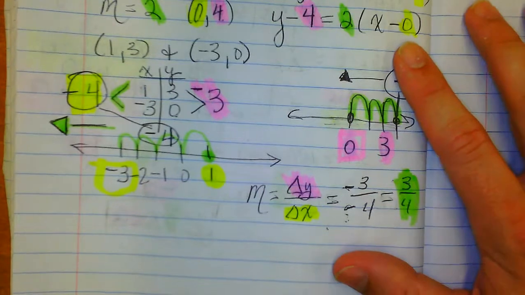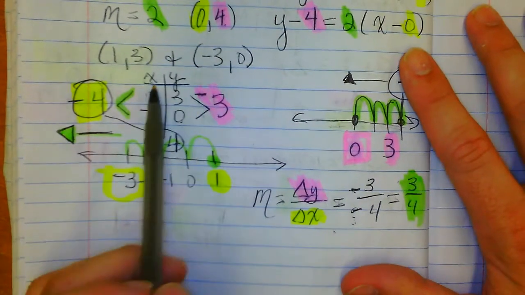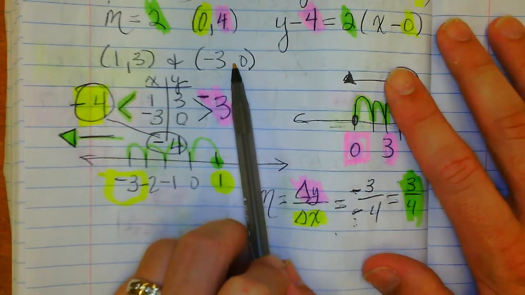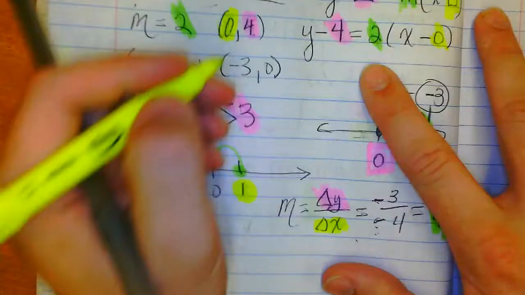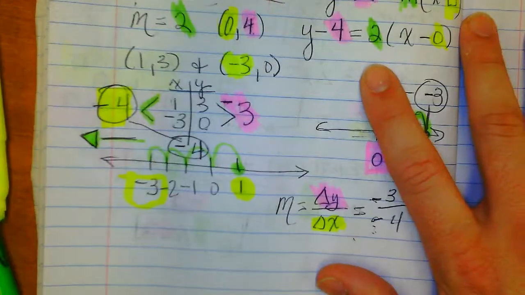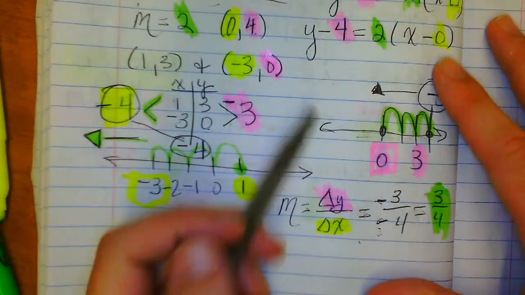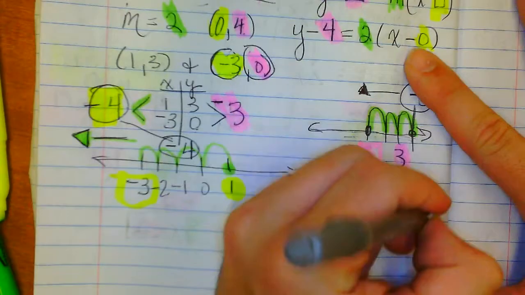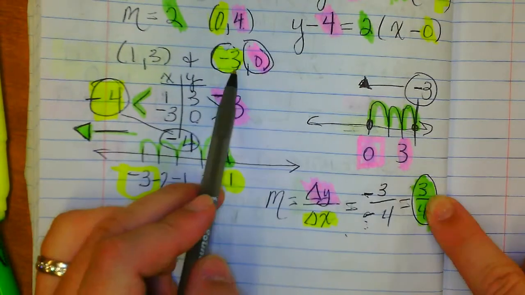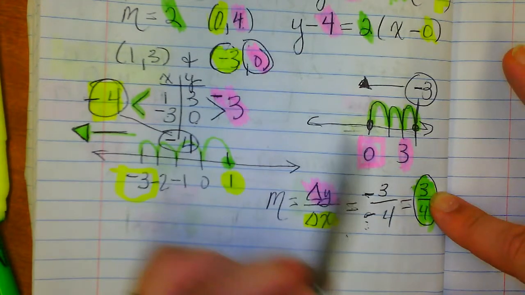Okay, so let's finish up. Which coordinate point do you want to choose? There's no right or wrong answer. 1 and 3 or -3 and 0. 3 and 0. Right. All right. So I'm going to put -3 as my x value. I'm going to put 0 as my y value. Now I have all three pieces. 1, 2, 3. 3 pieces here that I need.